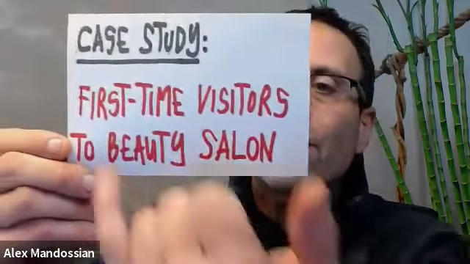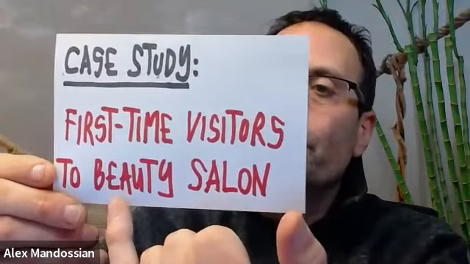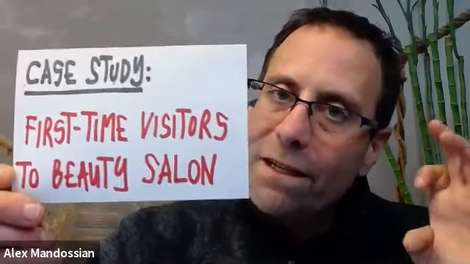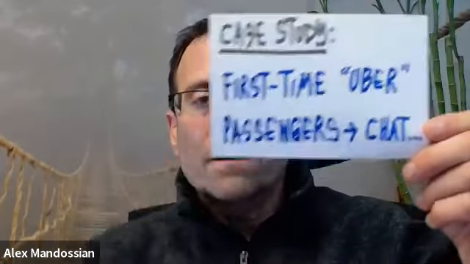Now, a case study. First-time visitors to a beauty salon, that's the strategy that I did. They have a different color smock, or a different looking smock, so everyone knows it's their first time, because you can't keep track. You don't know who's there for the first time, but that first visit is the most vulnerable.